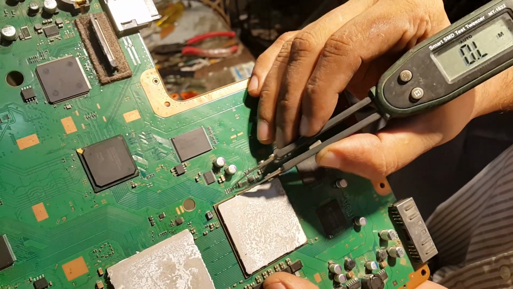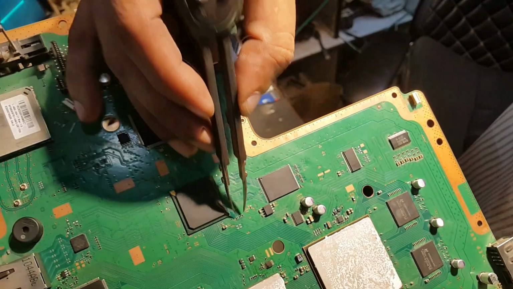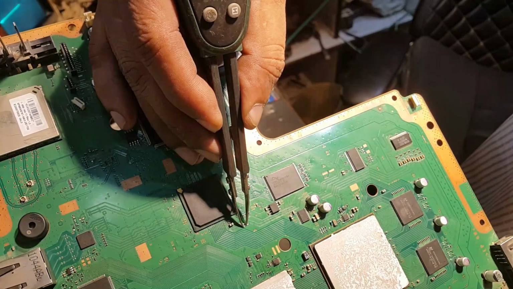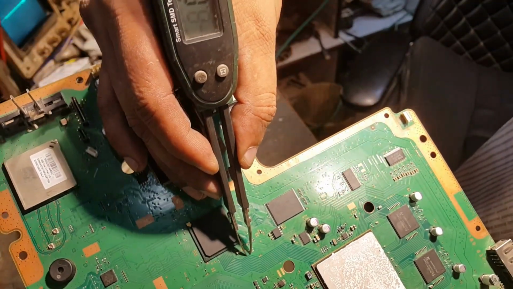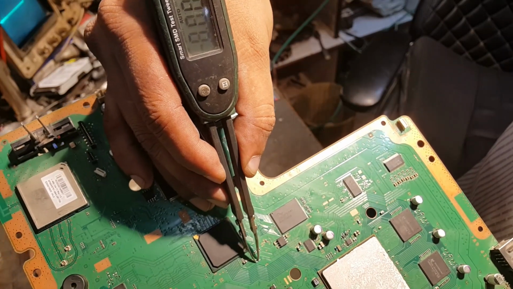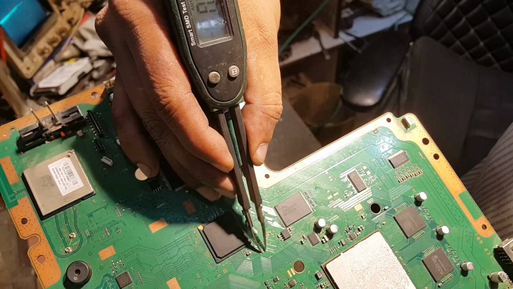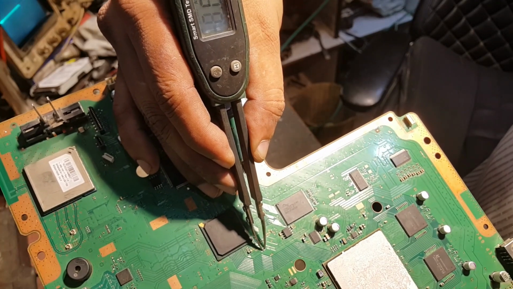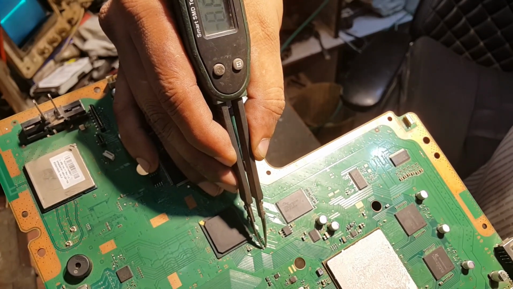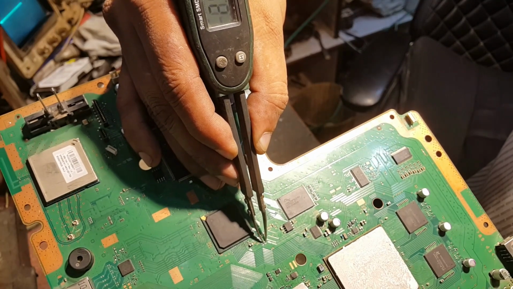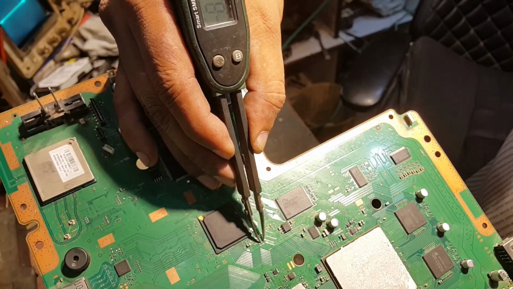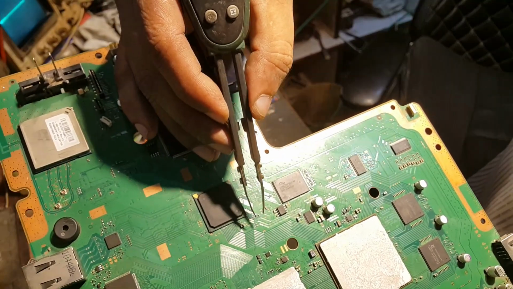Yes, these resistors are also good. Now these grey resistors are of 50 ohm, 58 ohm. We should also check them because we have to check all the peripheral chips connected with this south bridge. These four resistors are also good.